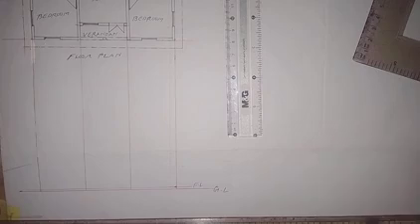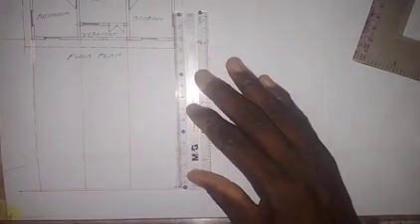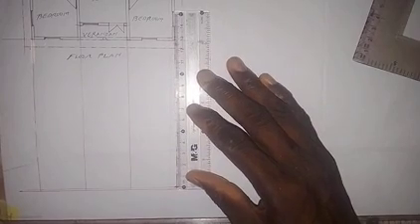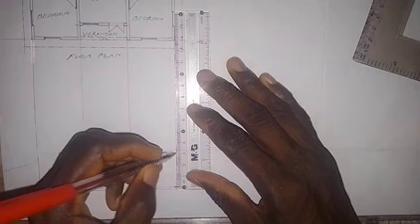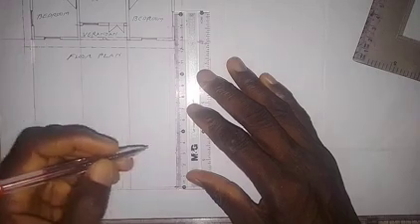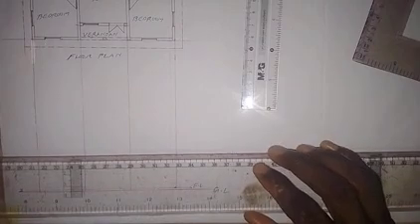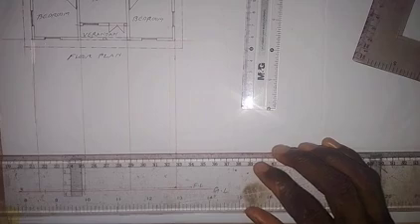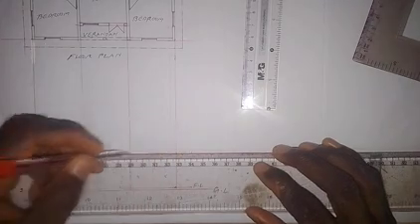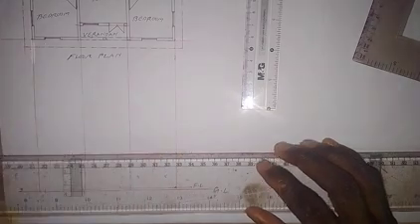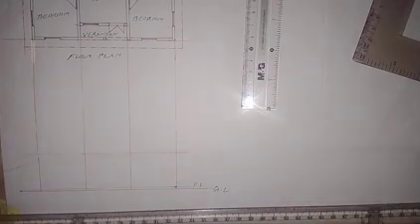Okay, so now from the floor level upward, I will take 31 millimeters. So just come to this point here and take 31 millimeters up. This is 31 millimeters. So for this 31 millimeters, I'm going to draw a horizontal line. So here I will draw a horizontal line like this.